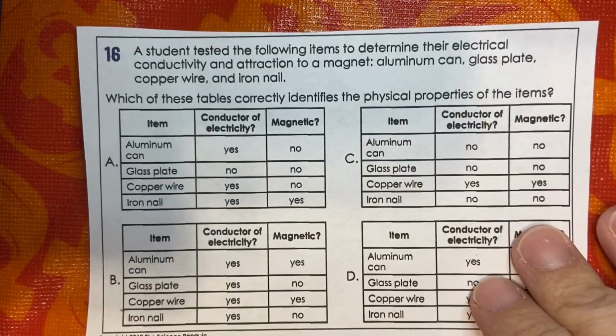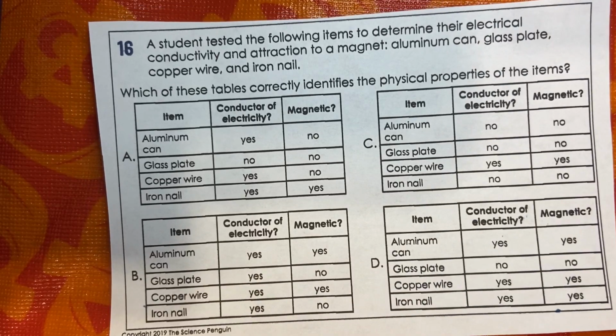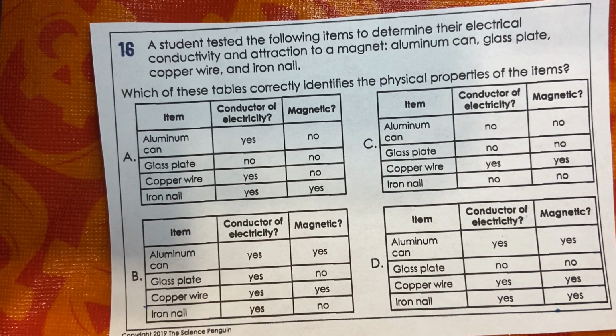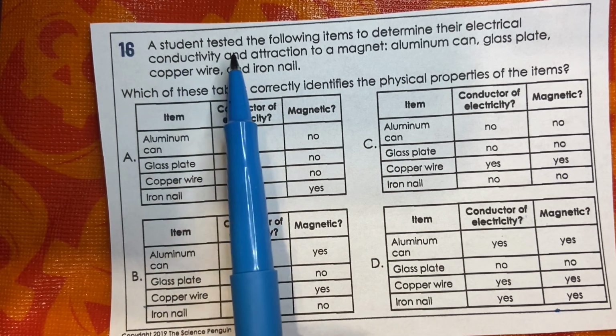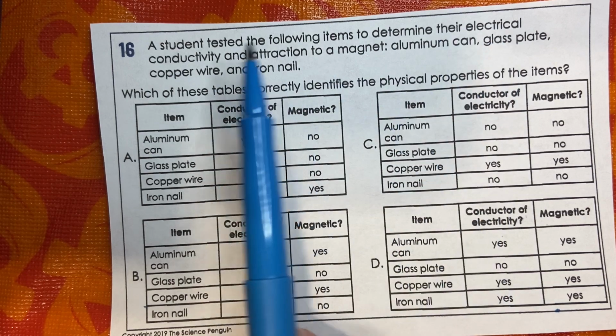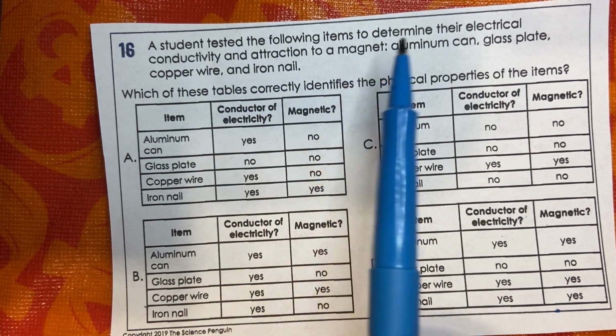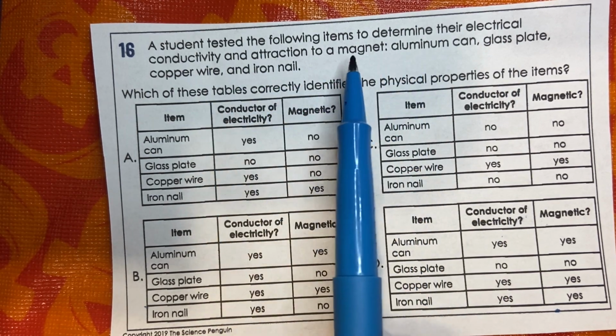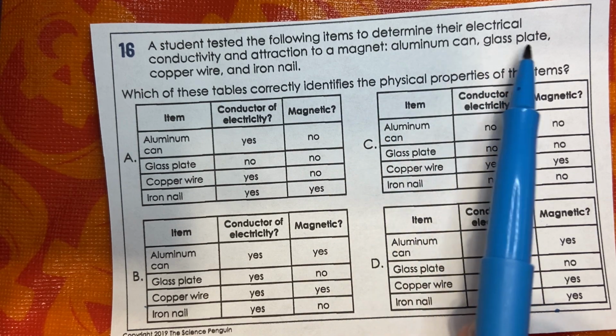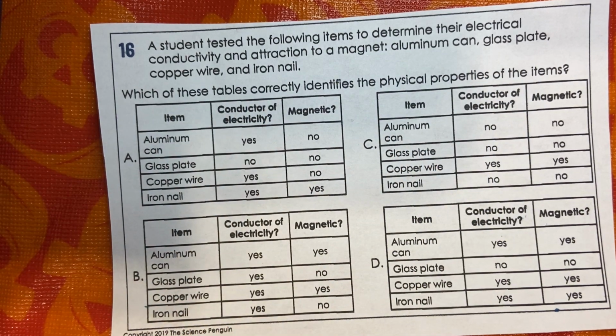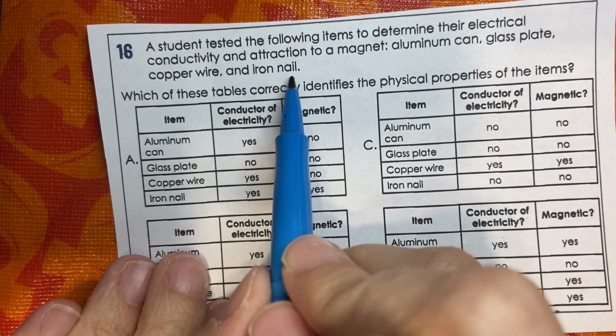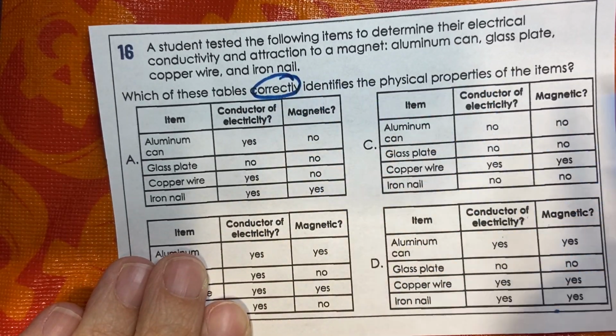And the last question that I asked you guys to work out on your own, again, we have lots of charts to look at. Don't be intimidated by questions like this, right? It's really not hard if we just take it a step at a time. Try to get rid of answers first, okay? So a student tested the following items to determine their electrical conductivity and attraction to a magnet: an aluminum can, a glass plate, a copper wire, and an iron nail. Which of the tables correctly identifies the properties of the items?